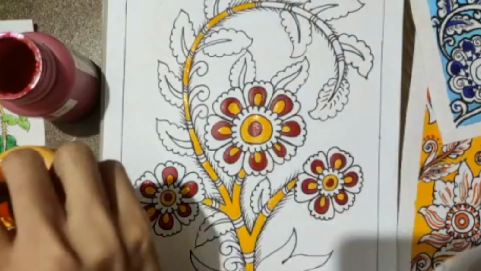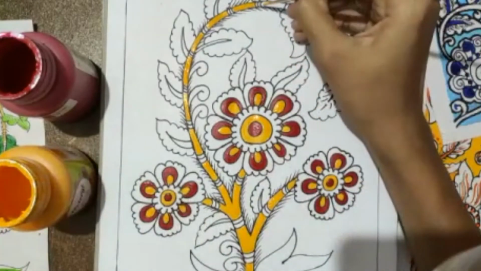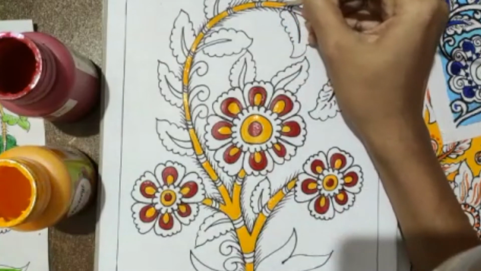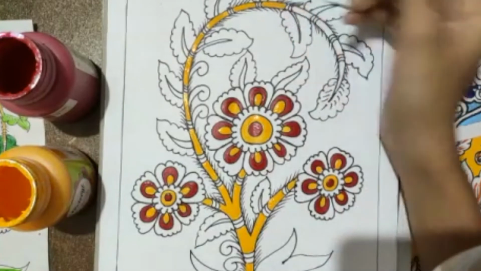We may not actually know all this, but it makes a difference. It gives us a different kind of feel depending on the colors that we use.